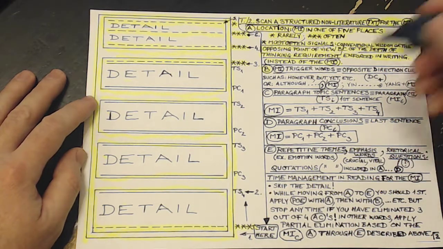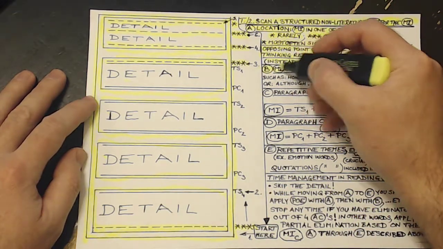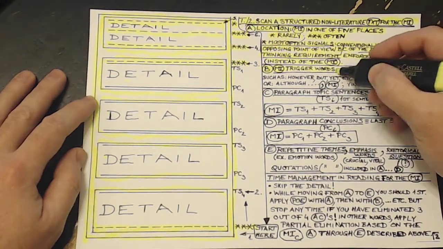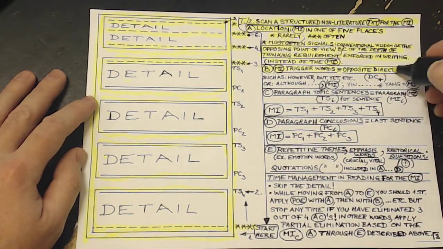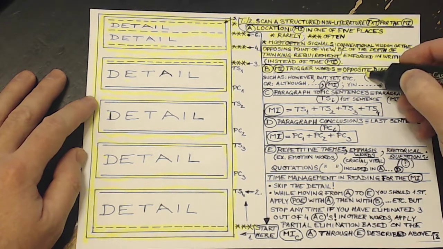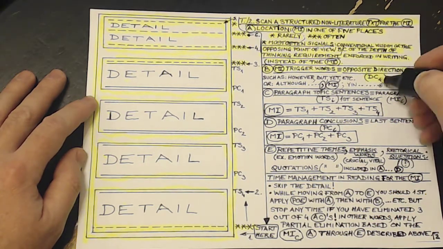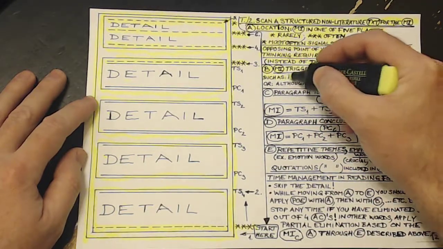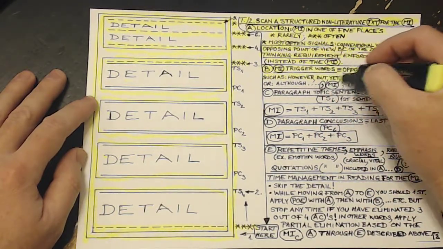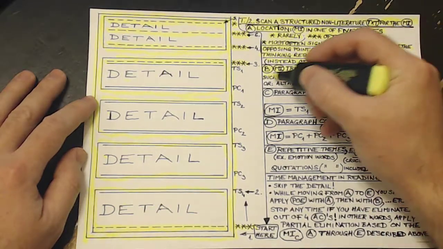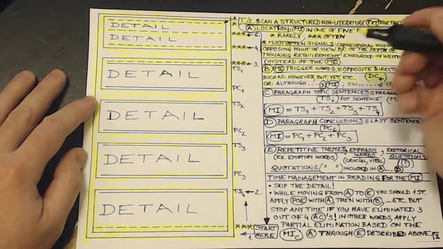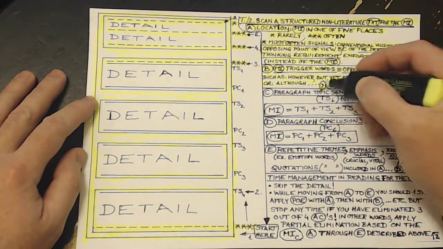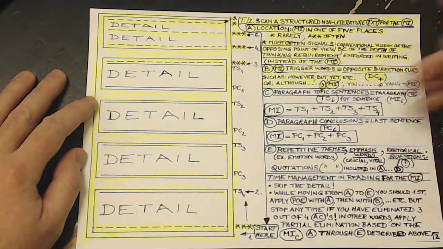Now, let's move on to main idea clue type B, the main idea trigger words. They are usually opposite direction clues, denoted by DC plus as a shorthand. These opposite direction clues are, for example, however, but, yet, and others. Or you have although, blah, blah, blah, comma, and after the comma you have the main idea.